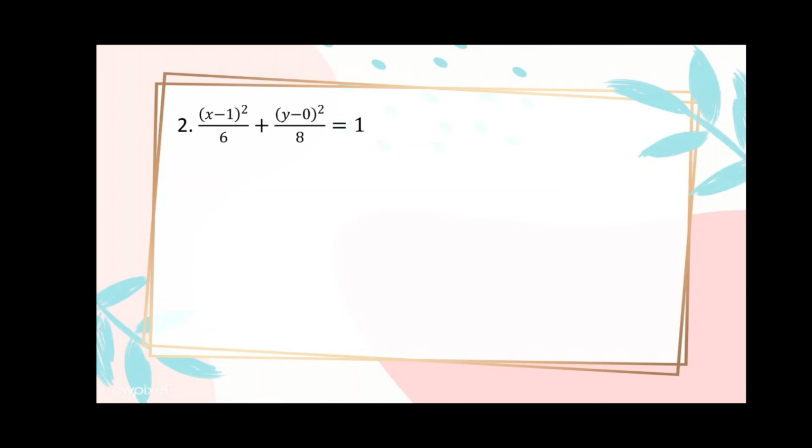Second example is that we have (x minus 1) quantity squared over 6 plus (y minus 0) quantity squared all over 8 is equal to 1. So once again, we need to find the LCD of our denominators, which are 6 and 8. And their LCD is 24. So multiply 24 in the whole equation. So we have 4 multiplied by (x minus 1) quantity squared plus 3 multiplied by (y minus 0) quantity squared is equal to 24.